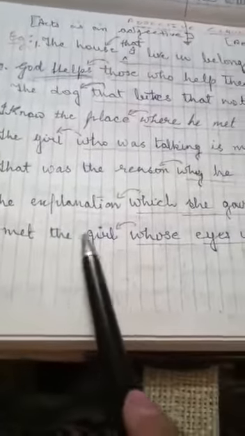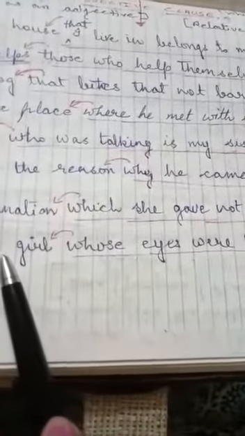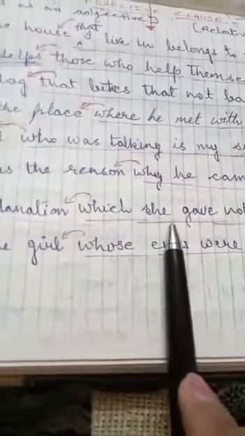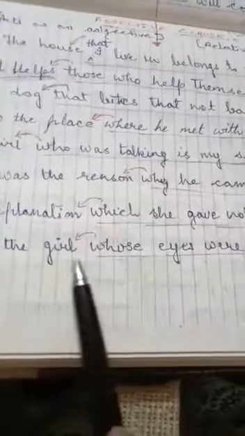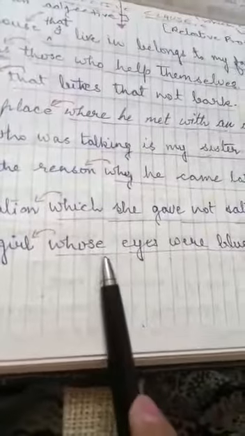I met the girl whose eyes were blue. So here in "whose eyes were blue", "whose" means we are talking about the girl, describing the girl with the blue eyes. If I say "I met the girl with the blue eyes", here "with the blue eyes" is a phrase, but "whose eyes were blue" is a clause.